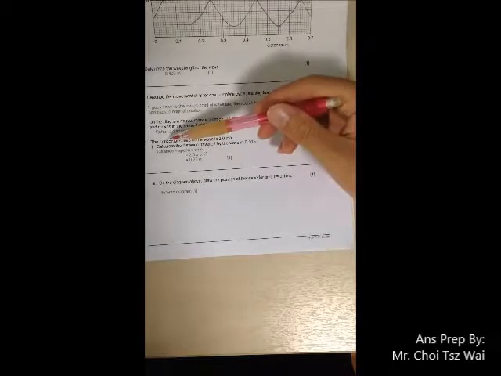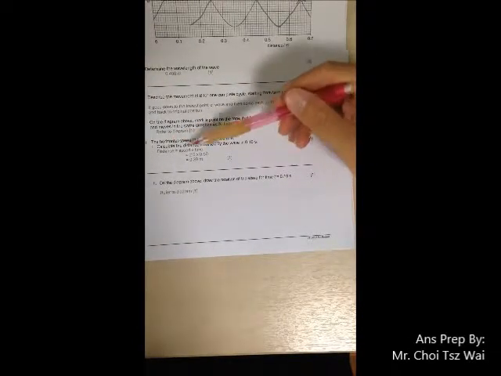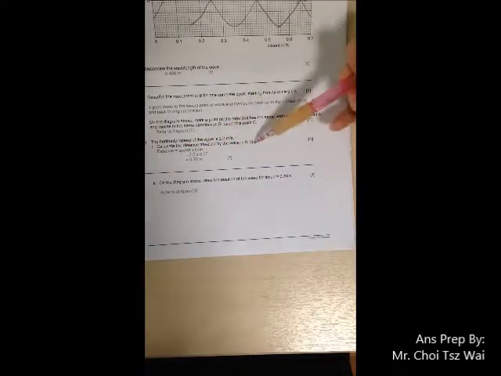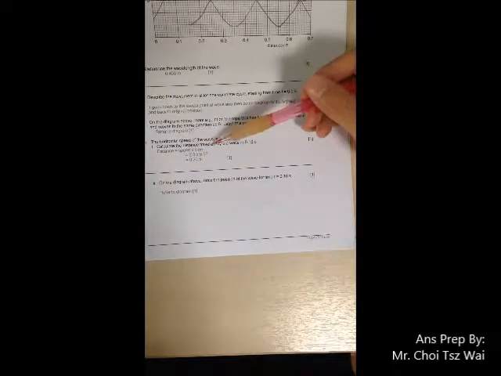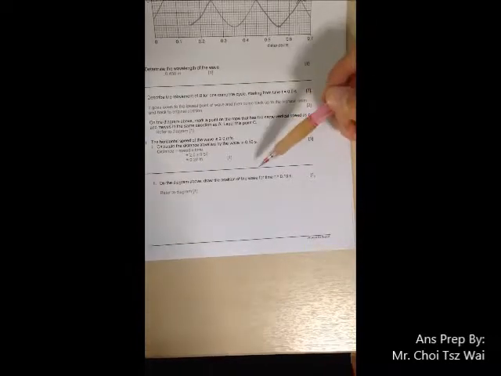For part D, the horizontal speed of the wave is this. Calculate the distance traveled. You know the speed. You were given the time. You can definitely find the distance. Just use your simple distance, speed, and time formula.